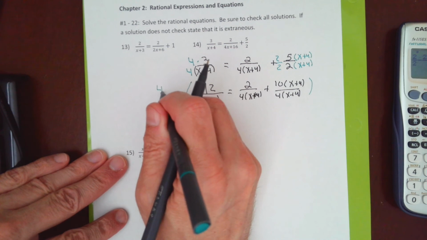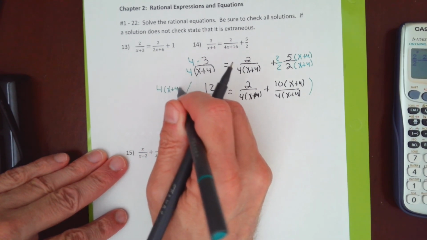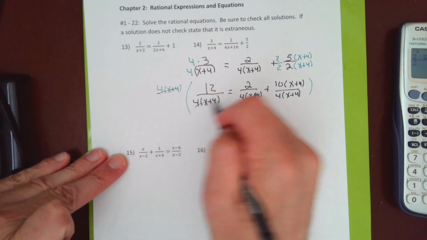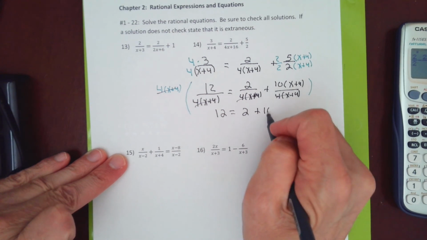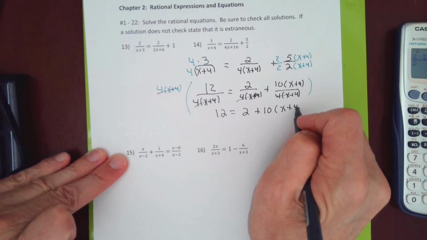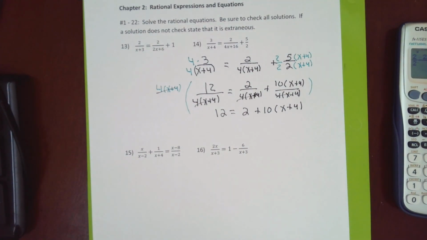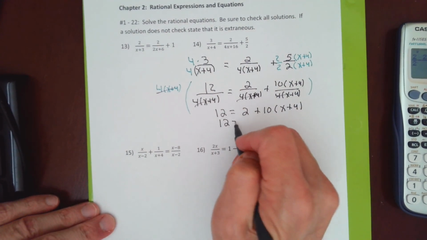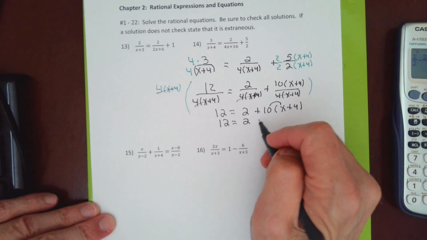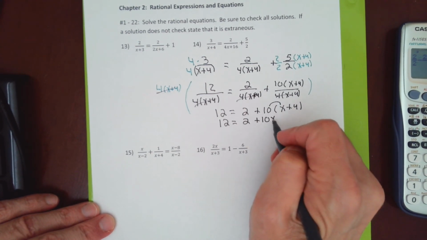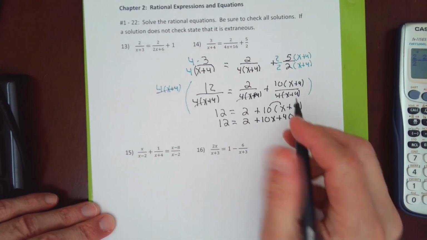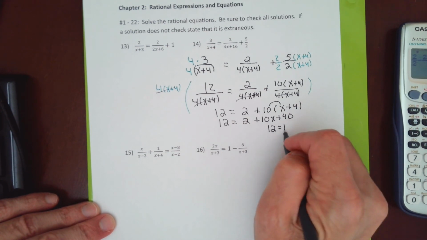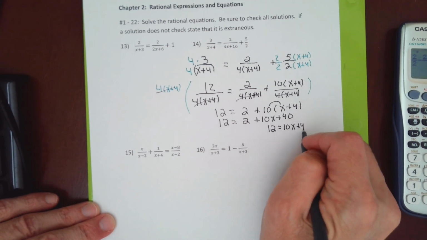Make my big parentheses and clear the fraction by multiplying by 4 times x plus 4. Clear the fractions. This is going to give me 12 equals 2 plus 10 times x plus 4. Fractions are gone. I don't see a square, so I'm going to get the numbers on one side, the letters on the other, and solve by dividing. I'm going to work on that right-hand side. The 10 times x plus 4, I'm going to make it 10x plus 40 by multiplying the 10 times x and the 10 times 4. I'm going to combine the 40 and 2 on the left-hand side and get 12 equals 10x plus 42.